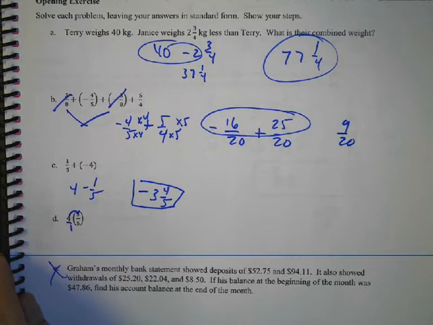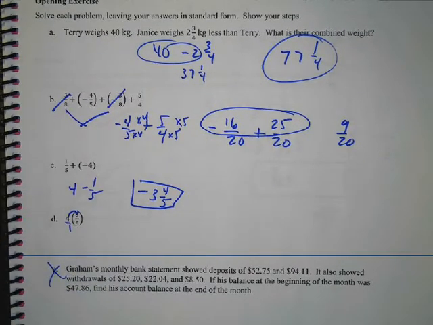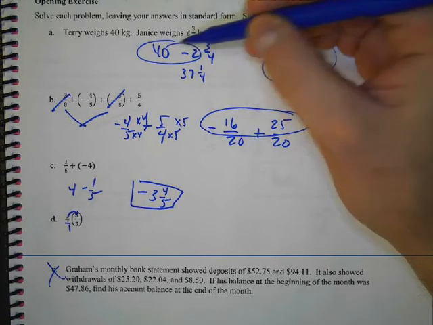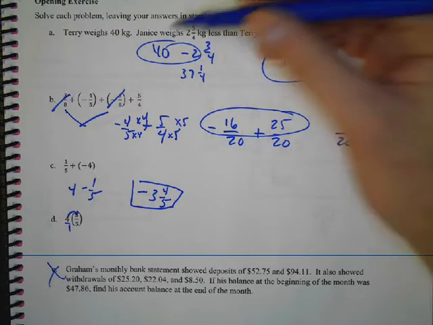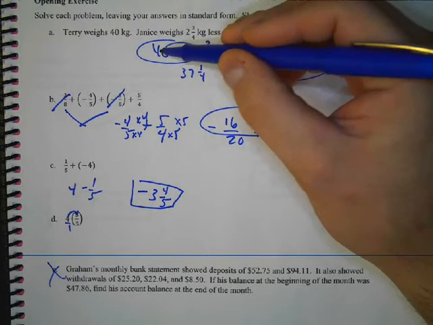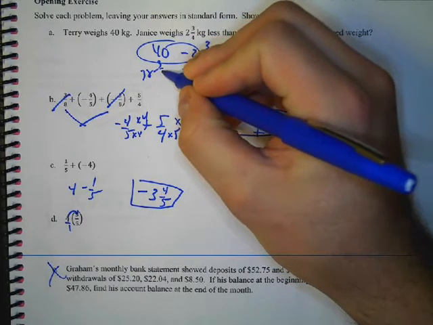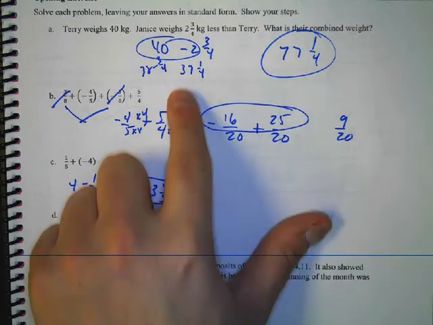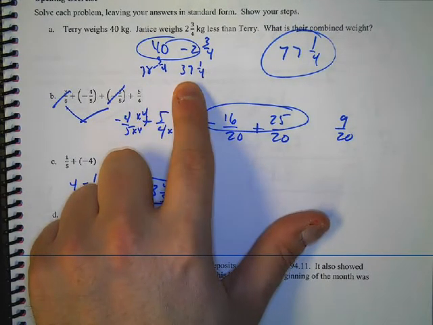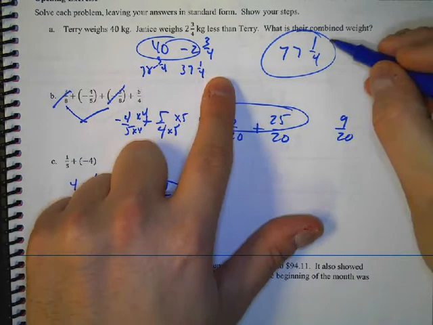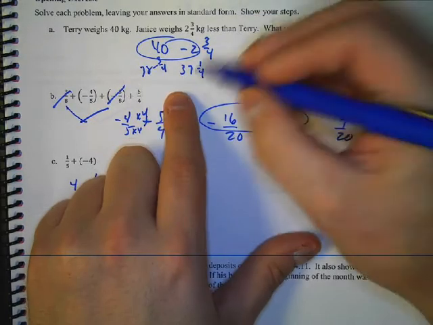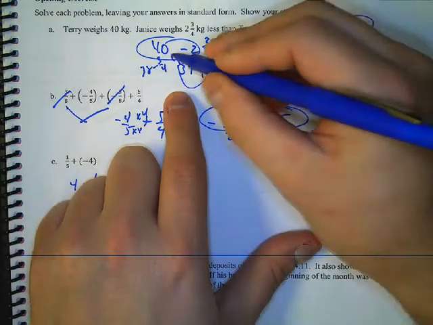Okay, and we are back, and here is A. So we have Terry weighs 40 kilograms, Janice weighs 2 3/4 kilograms less than Terry. So you would subtract 2 3/4 from 40. And remember when we do this, that we could subtract the whole numbers. So we end up with 38 minus 3/4. And when you take 38 minus 3/4, it brings you back to 37 1/4. And then what you're supposed to do is find their combined weight. So then you have to add the 37 1/4 to the 40. That's how I got 77 1/4.